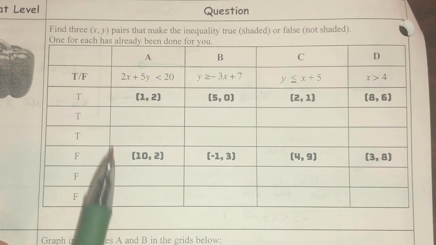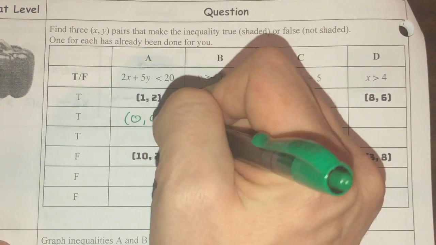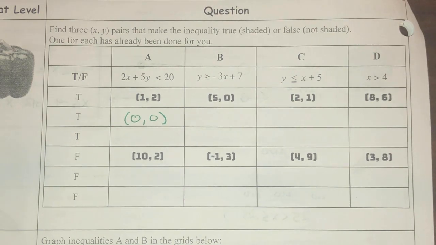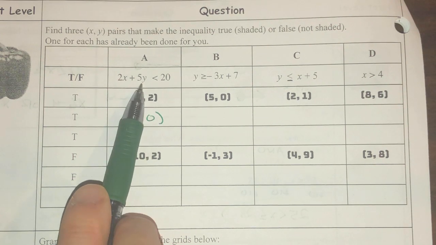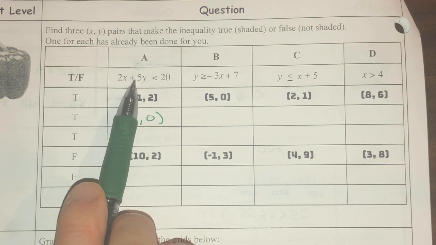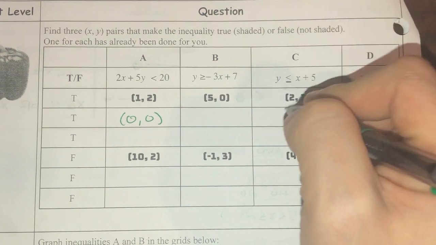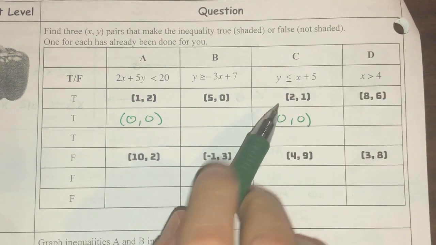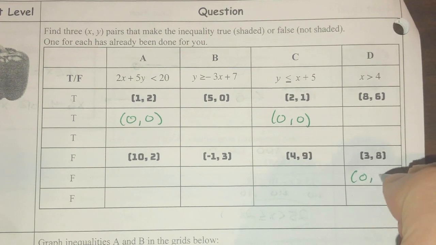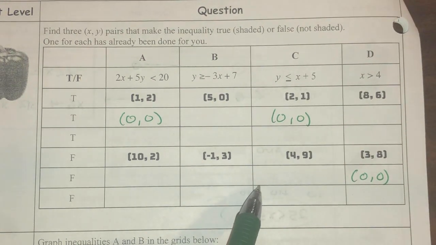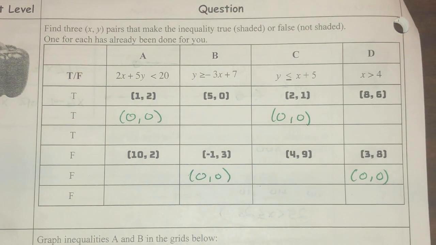So let's look at this first one. I've got 2x plus 5y is less than 20. So we know that 1, 2 makes it true because, we're given it, but also 1 times 2 is 2, 5 times 2 is 10, 2 plus 10 is 12, which is less than 20. 0, 0, definitely true. And in fact, if I come over here, I also get 0, 0 because 0 is less than or equal to 5. But 0, 0 makes this false because 0 is not greater than 4. And 0, 0 makes this false because 0 is not more than or equal to 7.